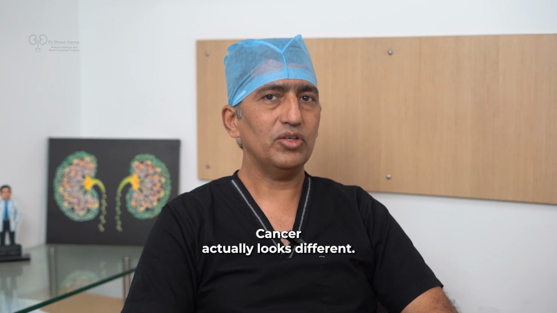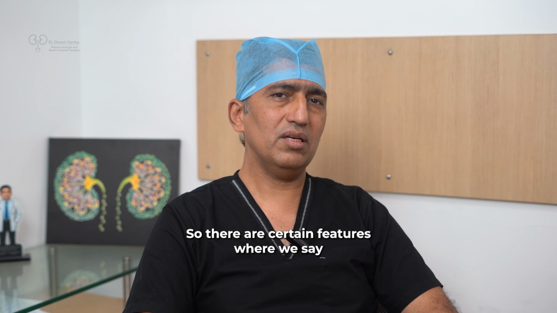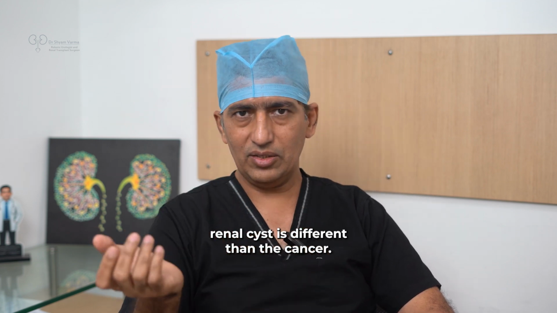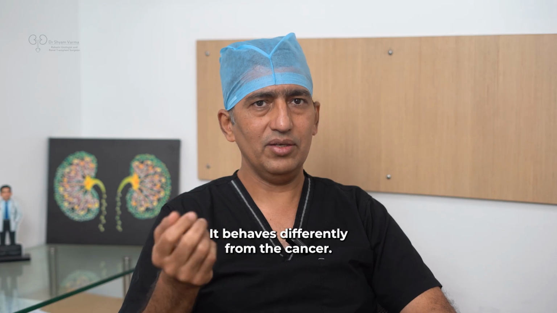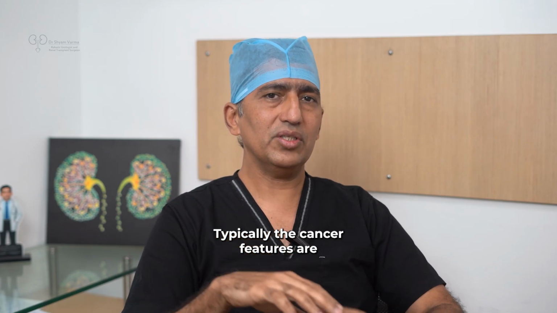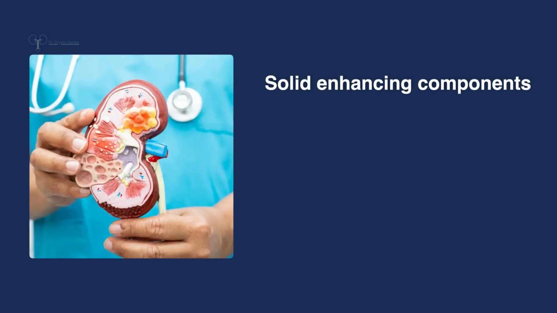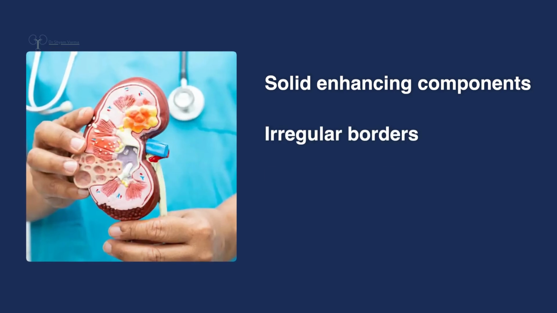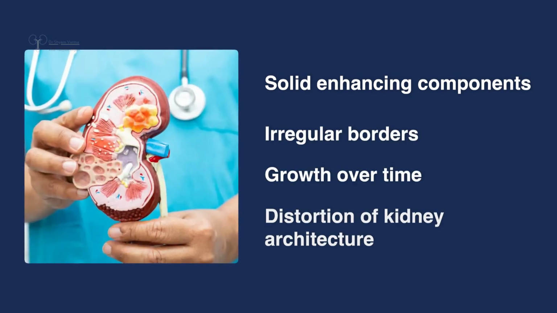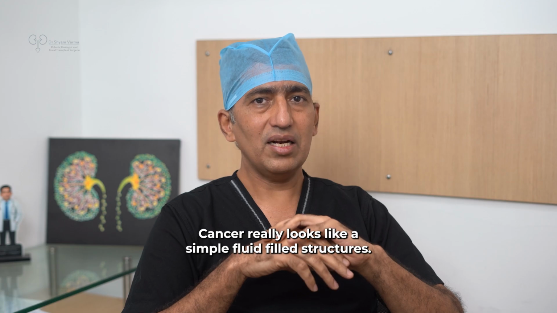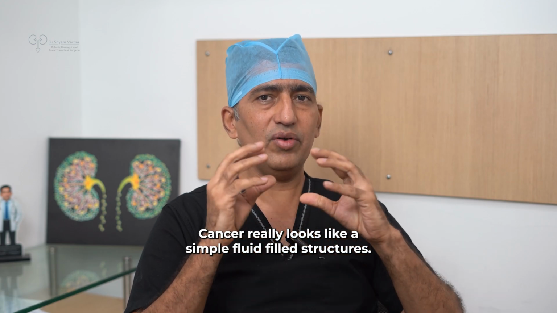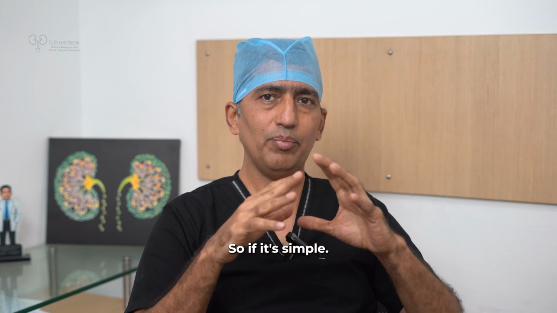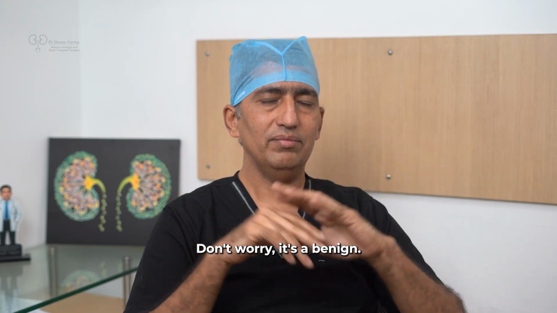How does kidney cancer actually look different? There are certain features by which we say a renal cyst is different from cancer. It behaves differently from cancer. Typically, the cancer features are a solid enhancing component, irregular borders, a faster growth rate, and distortion of the kidney architecture. Cancer rarely looks like a simple fluid-filled structure. So if it's simple, don't worry, it's benign.